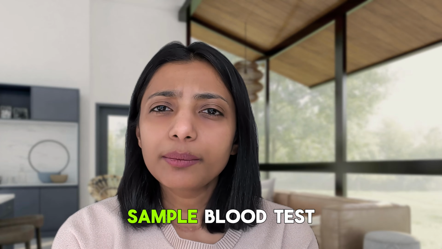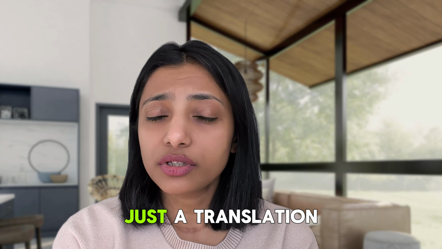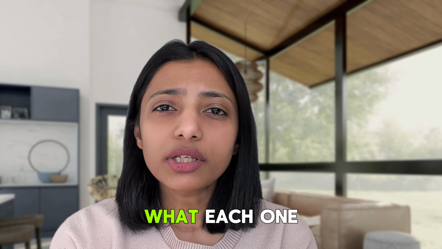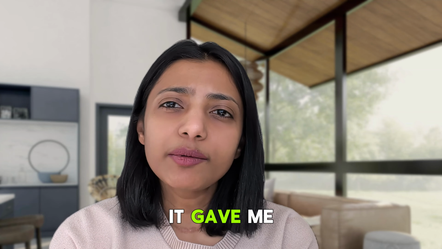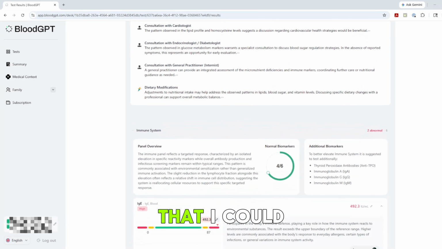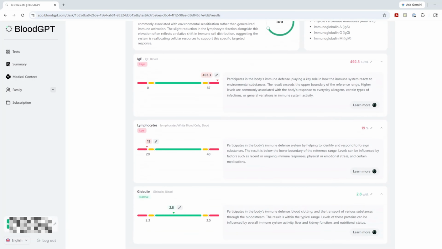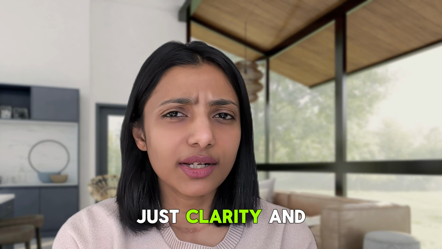I uploaded a sample blood test report, and what it gave back wasn't just a translation. It told me what each one of those markers flagged in red might mean. It gave me possible interpretations in plain English that I could actually bring to my doctor. No jargon, no panic spiral, just clarity.